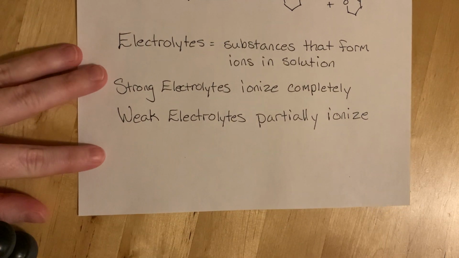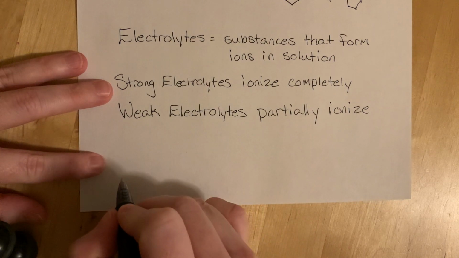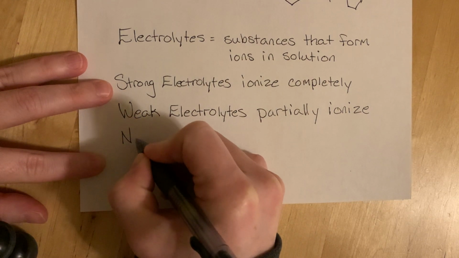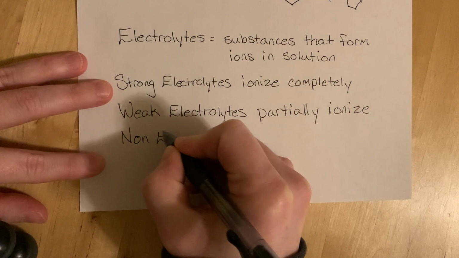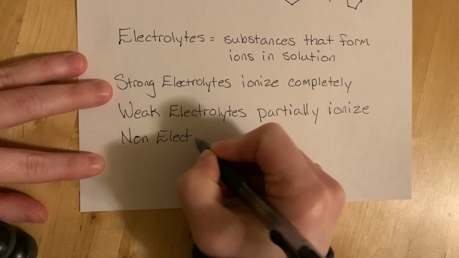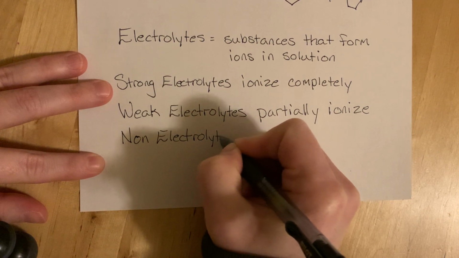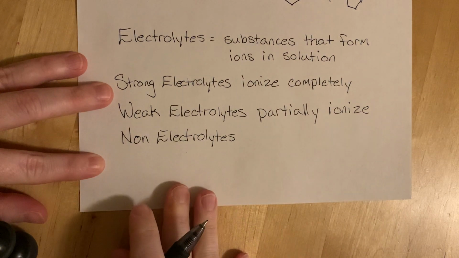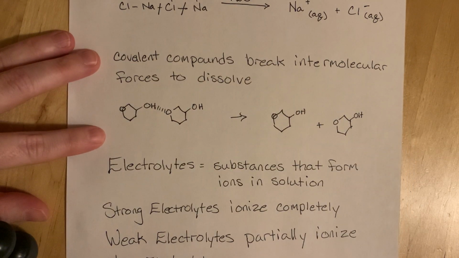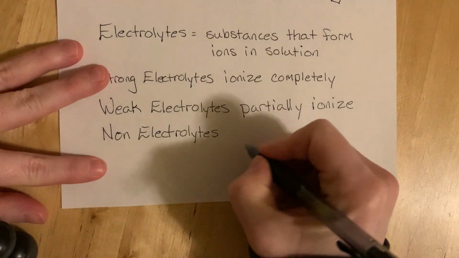And we'll look at an example in just a moment. And non-electrolytes don't form ions at all. So these sugar molecules are non-electrolytes.